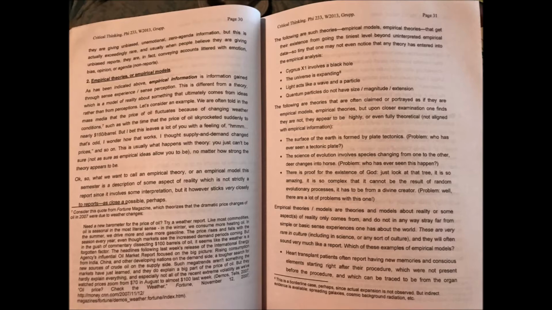Okay, so here's some examples. Here we go. Right here. We were just talking about this. This you'll find interesting. Heart transplant patients, also bone marrow transplant patients, so I have that written up here. Heart transplant patients often report having new memories and conscious elements right after the procedure, starting right after the procedure. Okay?